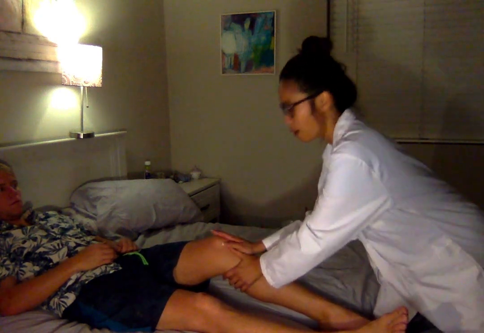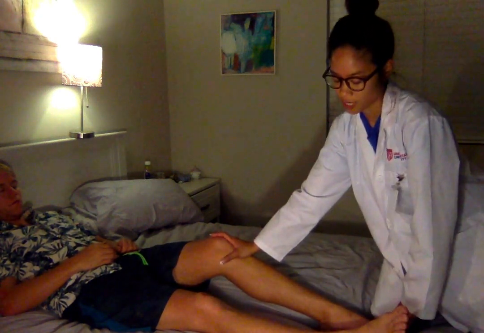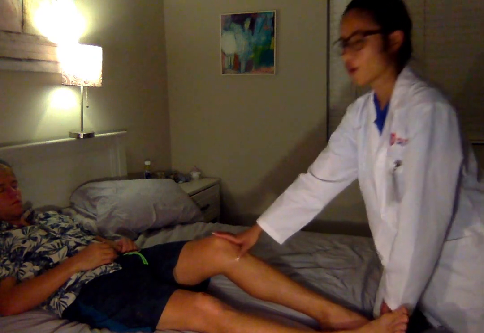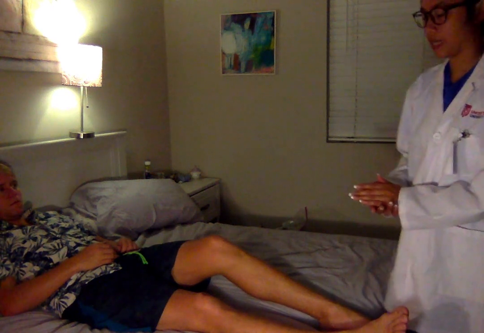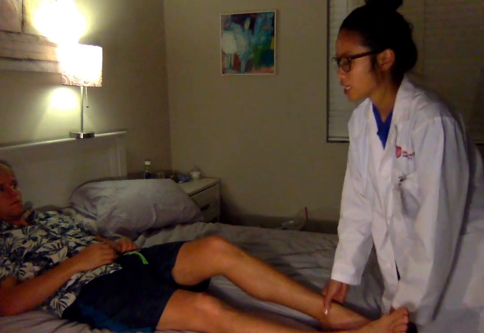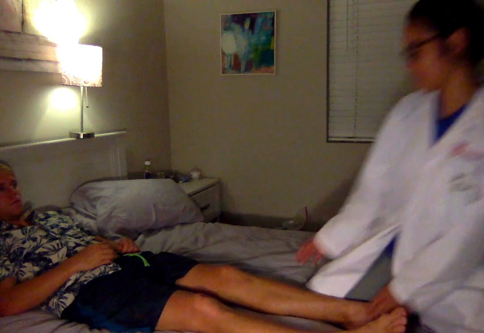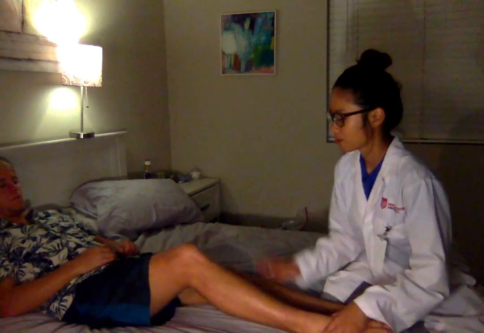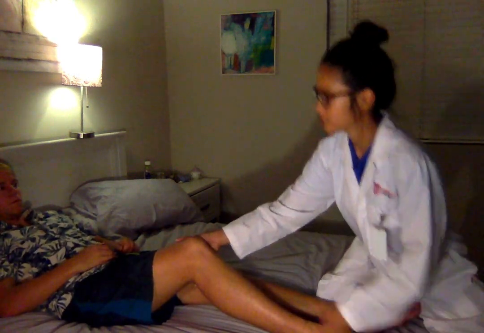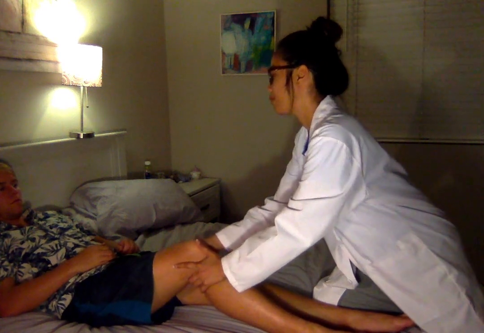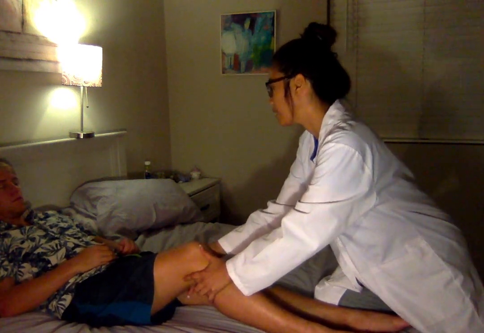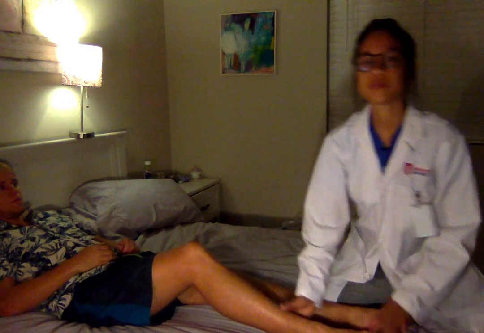So a positive finding for this would be a boggy or soft feeling. There would also be some sort of displacement. So we're going to go ahead and do that to both knees. So I'm going to go ahead and do lateral pushing and pulling. Any pain or tenderness? Okay, so after that, it's a negative Lachman's test.